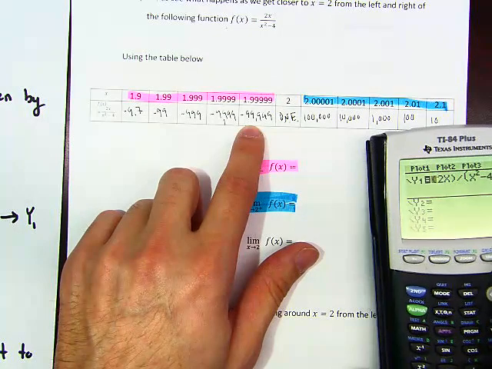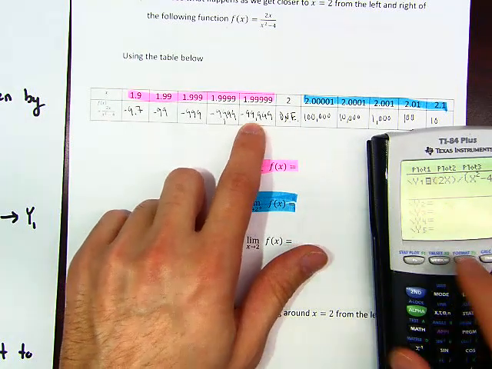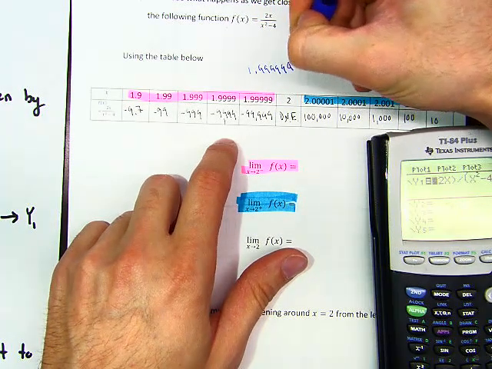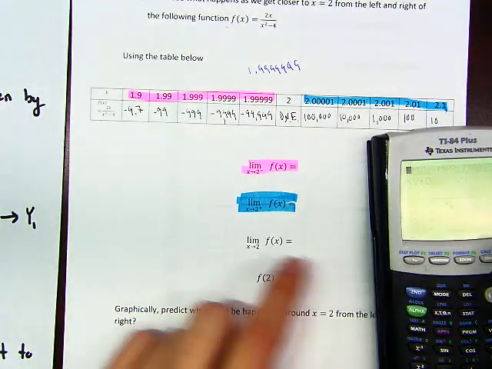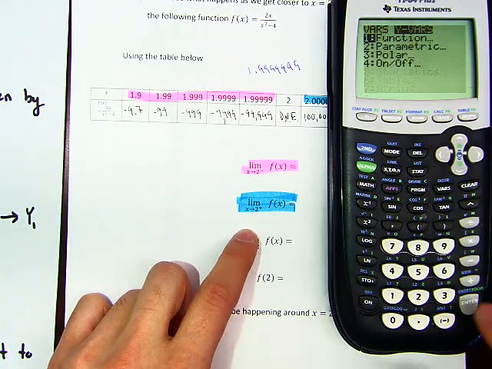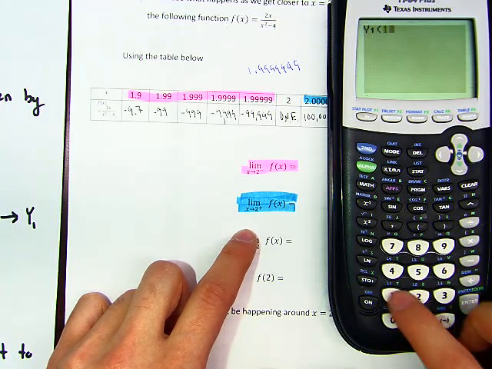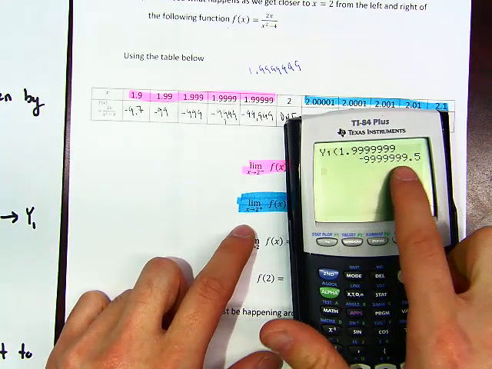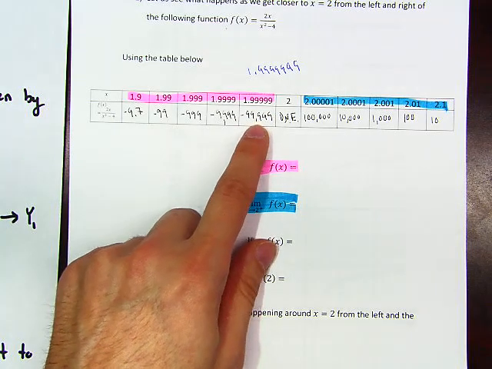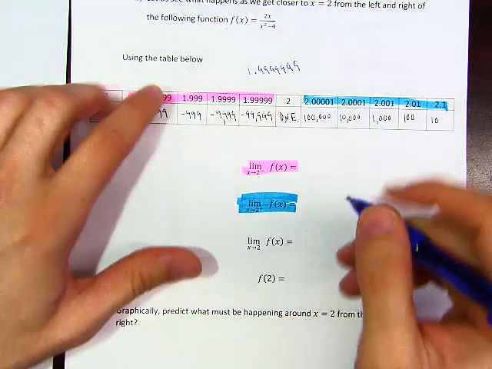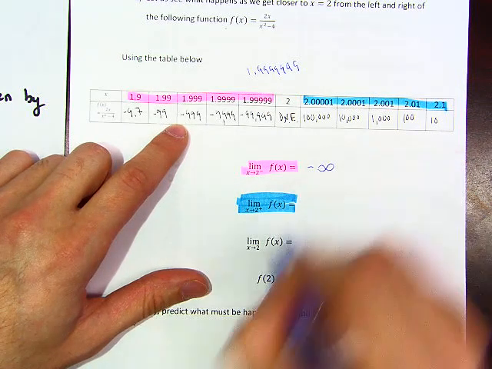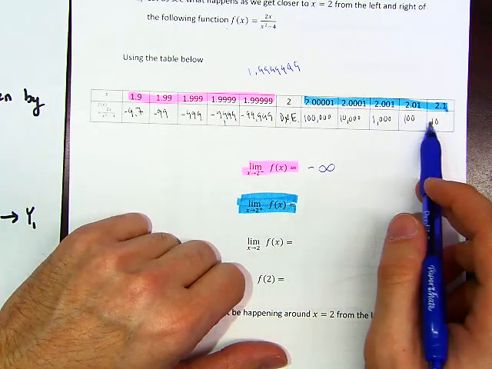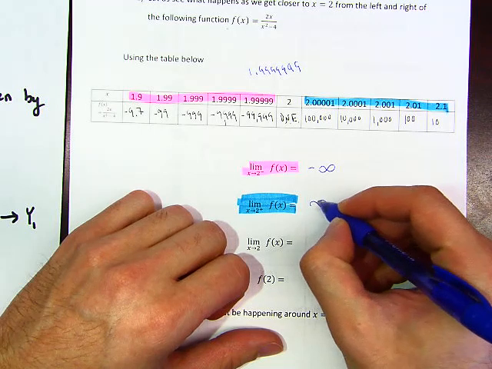Let's try another one again. If I try 1.9999999, let's put in 7 nines. So if I go vars, y vars, and I put in 7 nines, the number just keeps getting bigger and bigger and bigger. So notice that it doesn't go to a number the closer I get to 2. Here, from the left side, it's going to negative infinity. From the right side, the numbers are getting so big that it's going to positive infinity.